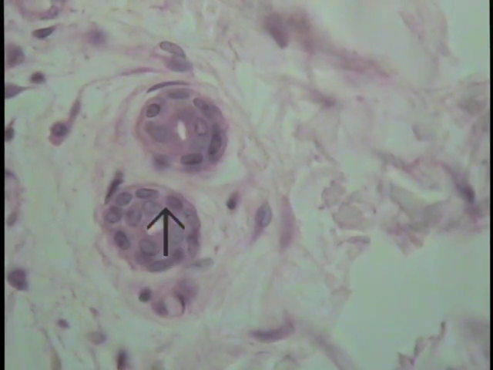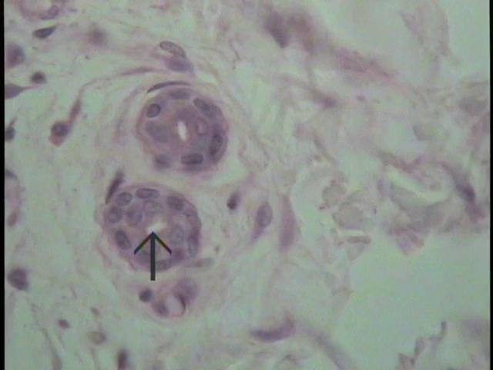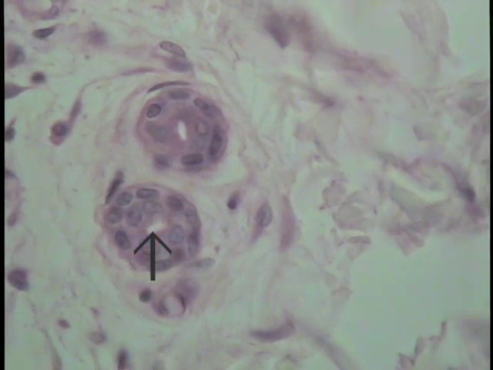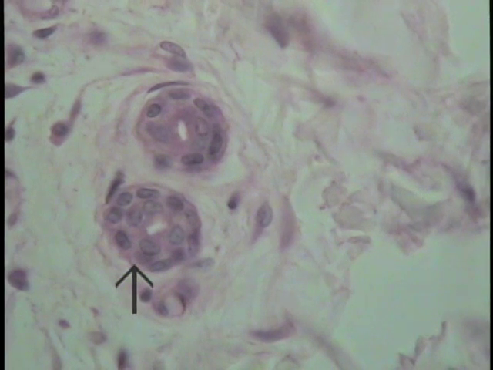One layer of cells is indicated by the tip of the arrow, the other layer of cells by the tip of the other arrow. So there are two layers of cells, the luminal-most or the superficial-most of which is cuboidal in shape. Therefore, it satisfies the definition of a stratified cuboidal type of epithelium.